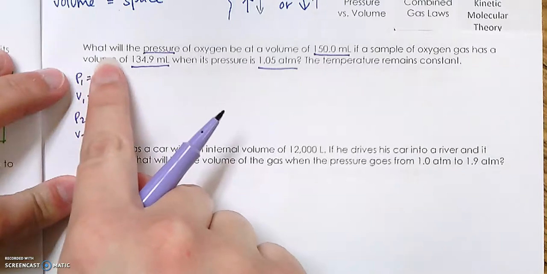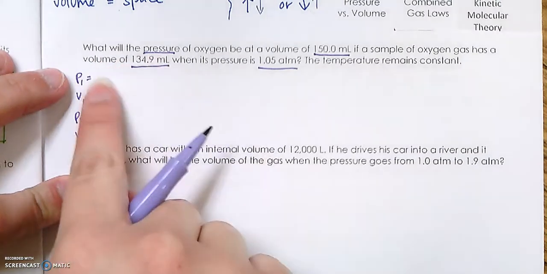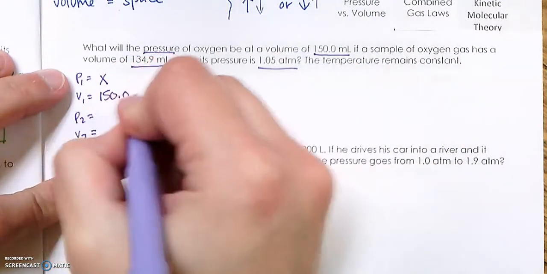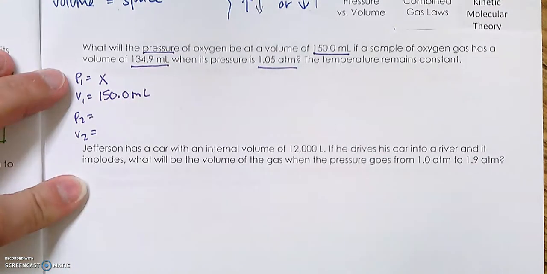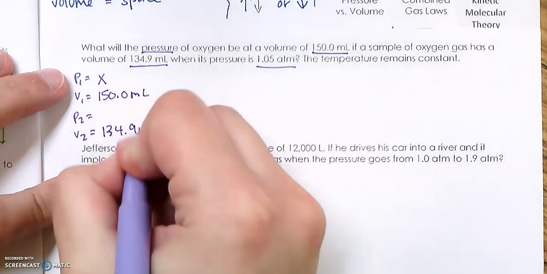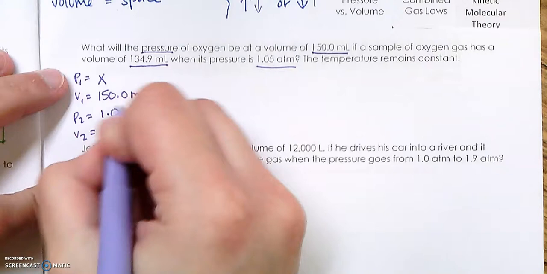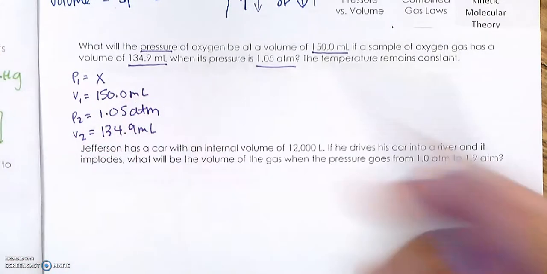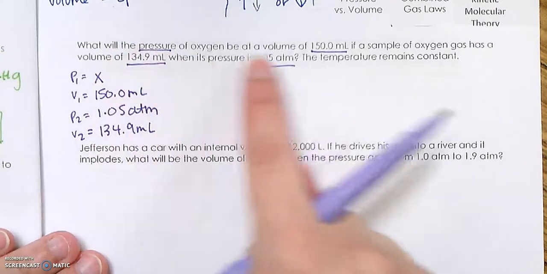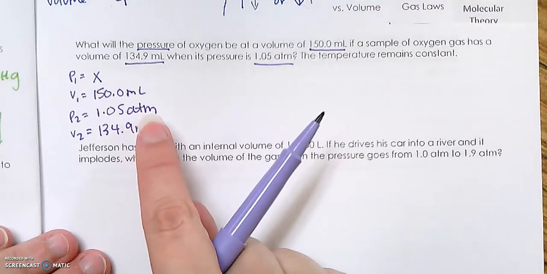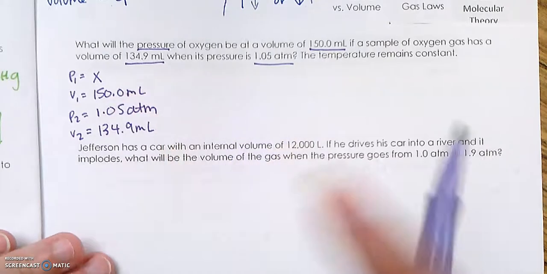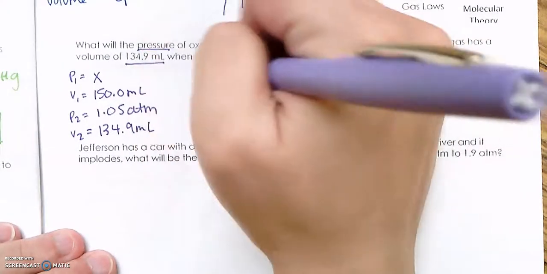Now the very first thing it says is, what will the pressure of oxygen be? So I'm looking for this pressure when I have 150.0 milliliters of oxygen. Now when the volume is 134.9 milliliters, the pressure is at 1.05 atm. So notice this time our P1 is our X, not P2, because that's how our problem read. Now if you wanted to write it opposite, that's fine, as long as these two numbers go together and the X is with the 150 milliliters. So let's go ahead and make our little table here.